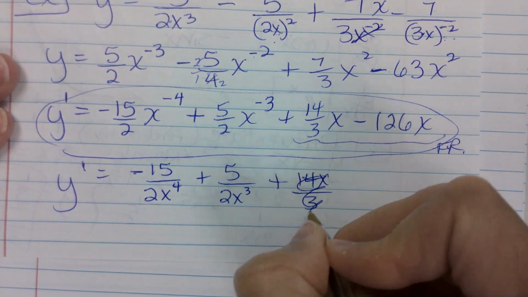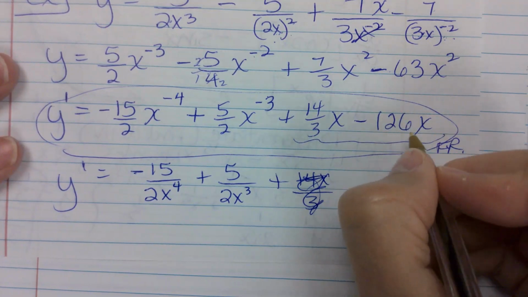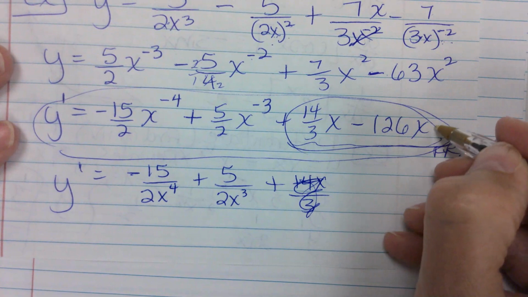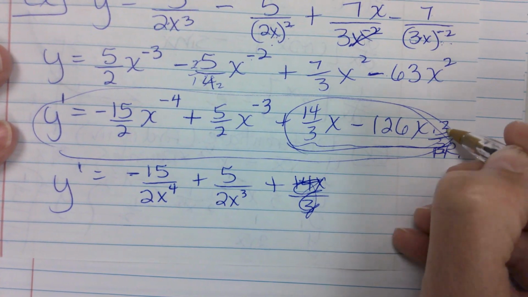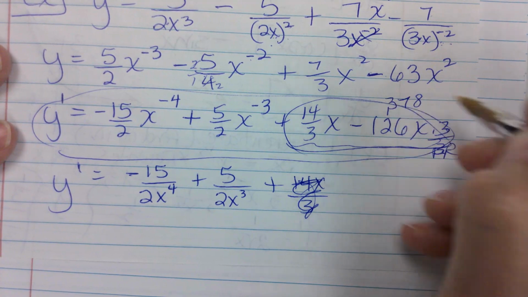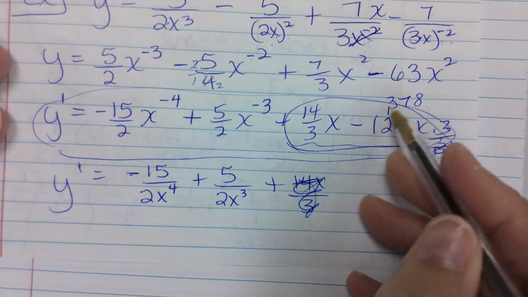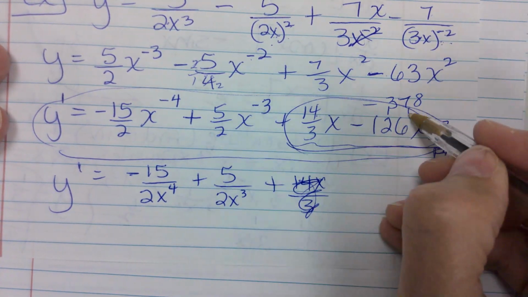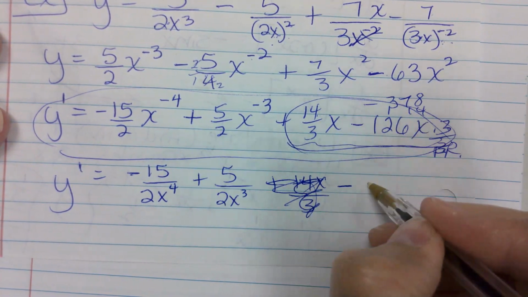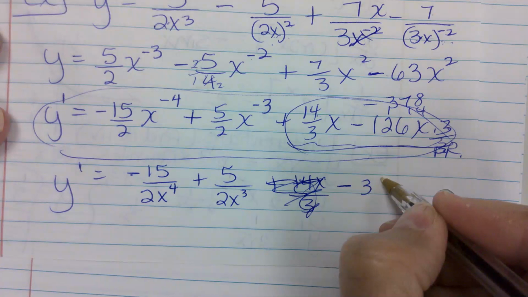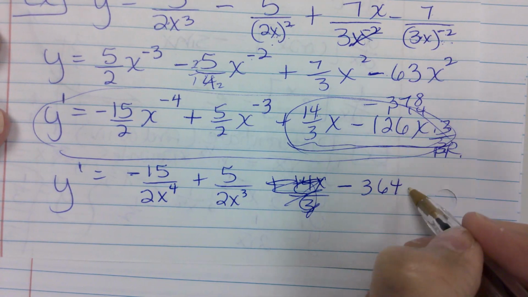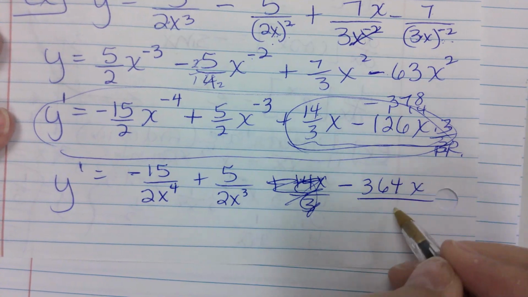Actually, no. These are both common, so we got to get a common denominator. 3 times 6 is 18, 7, 378. Negative 378, positive 14 would be minus 364, and the plain x over 3.